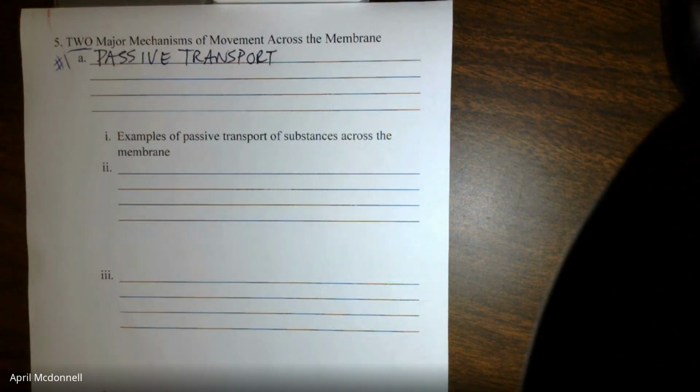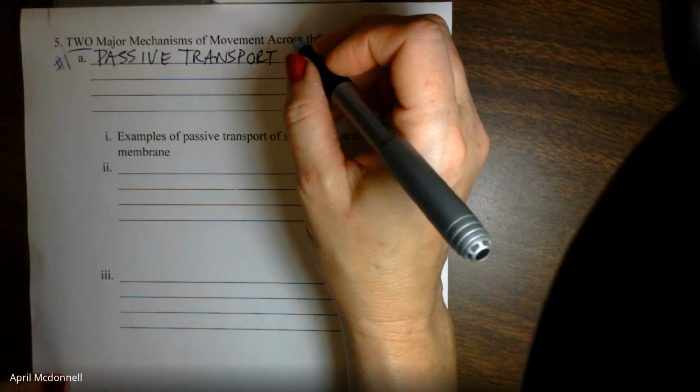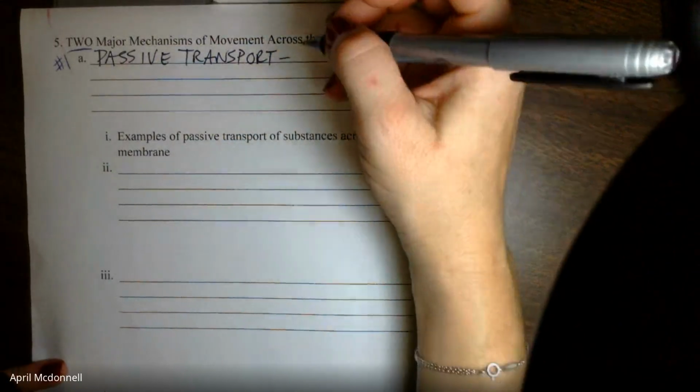Substances may use passive transport to cross the plasma membrane in order to enter or exit the cells. Passive transport is when a substance diffuses into or out of the cell.